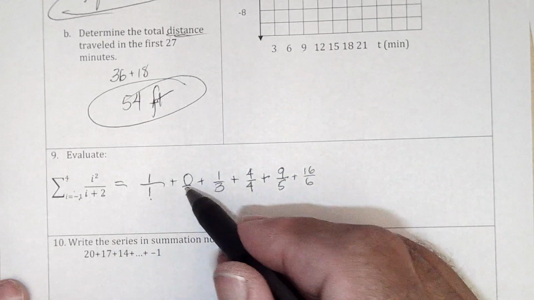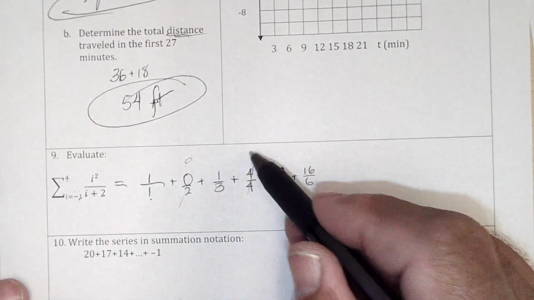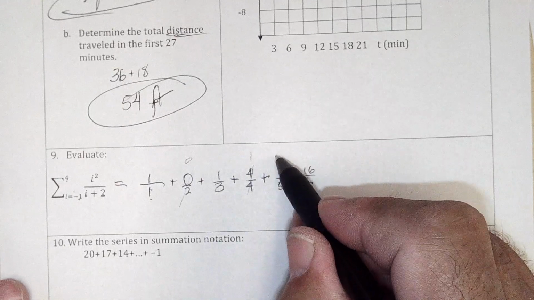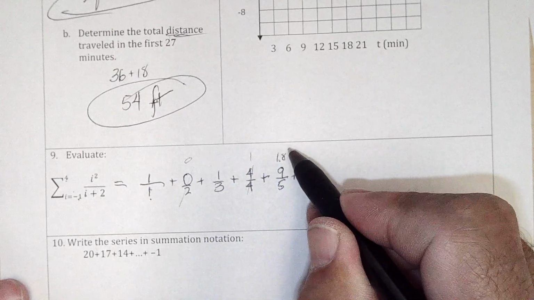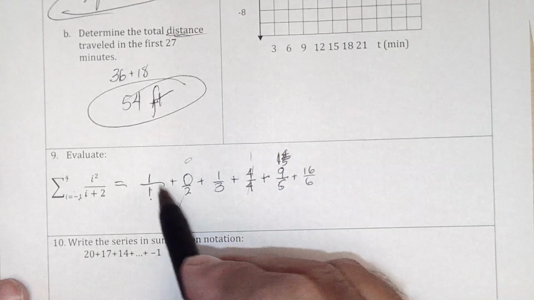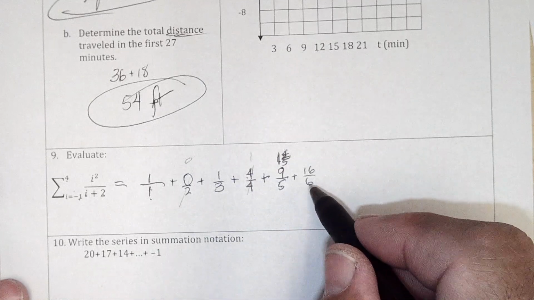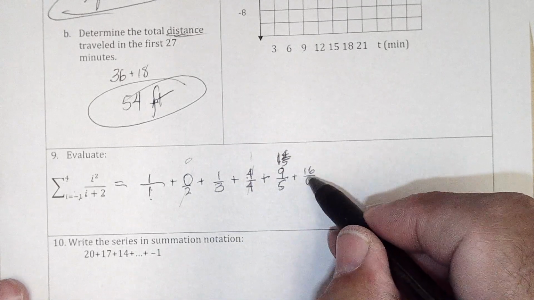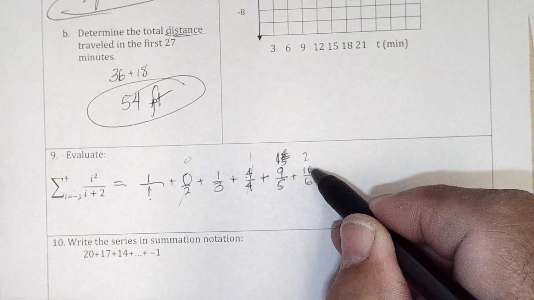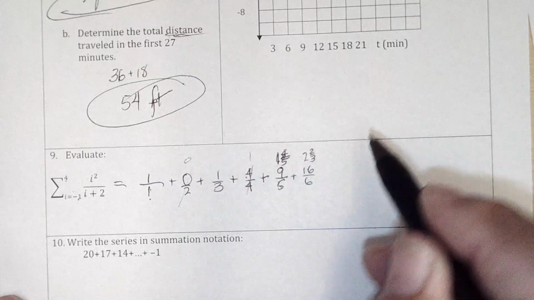So we got 1, 0, 1/3, another 1. So 1, 2, this goes in there, 1.8 or 1 4/5. So I have 1, 2, 3, and 6 goes in there, 2 and that would be 12, 4 left, 4, 6, 2/3.